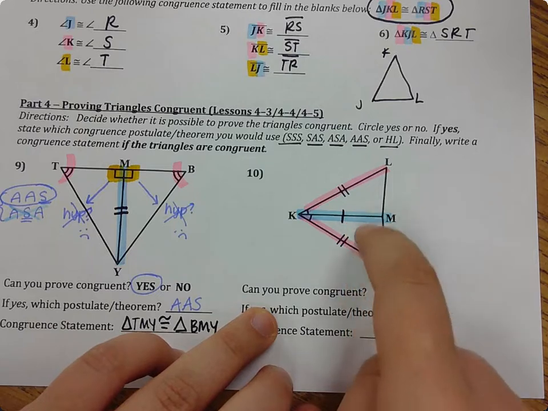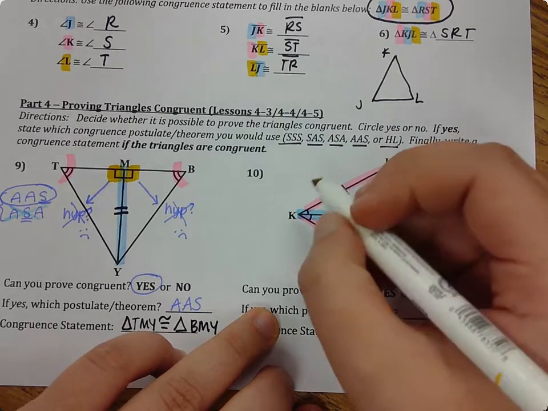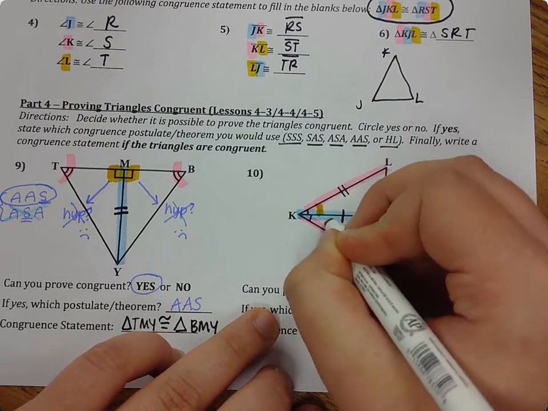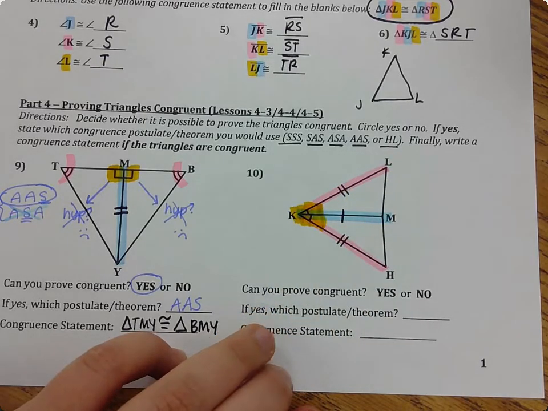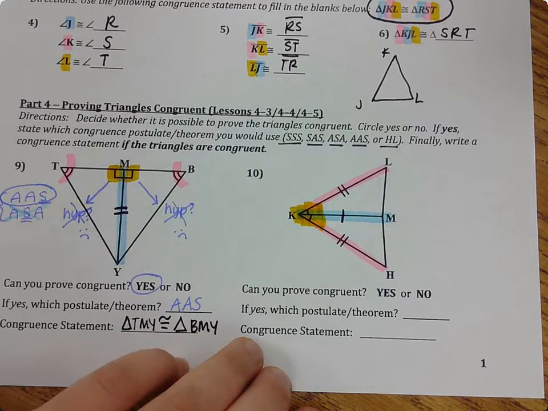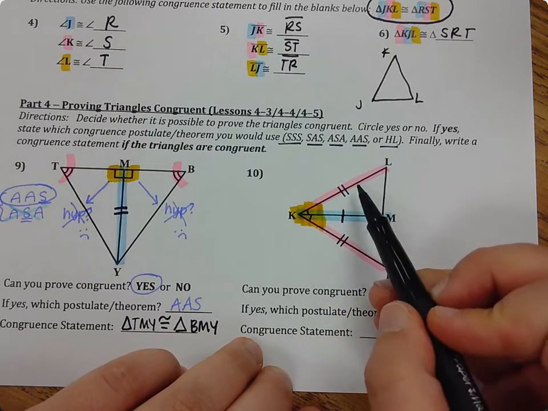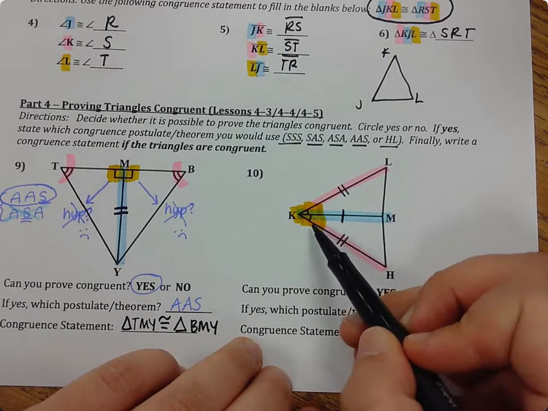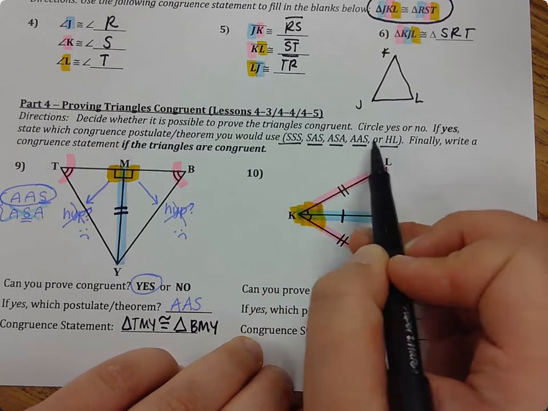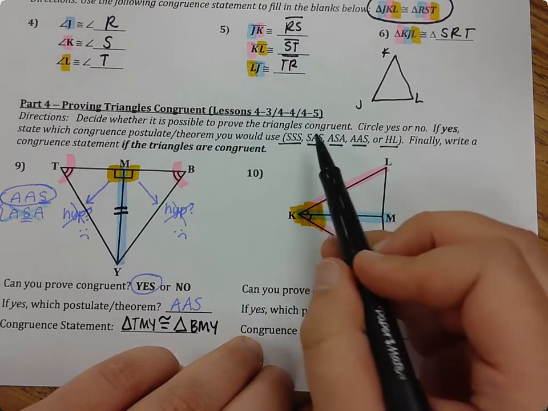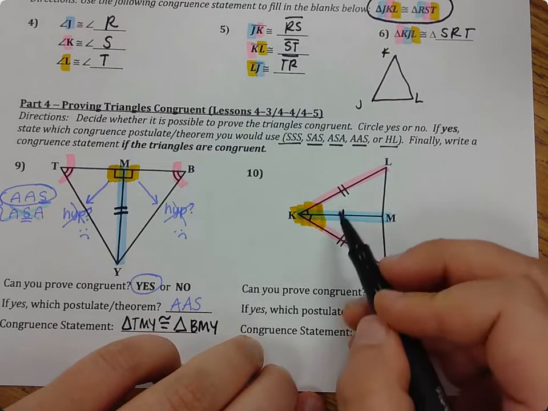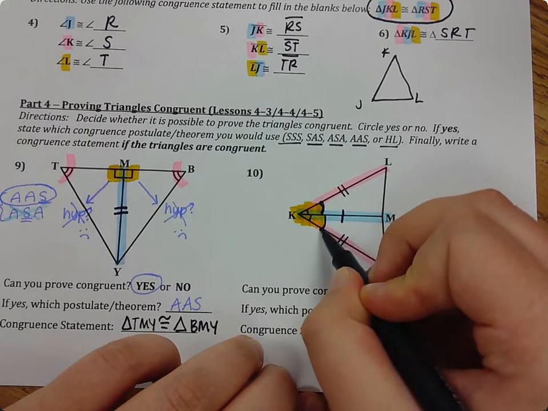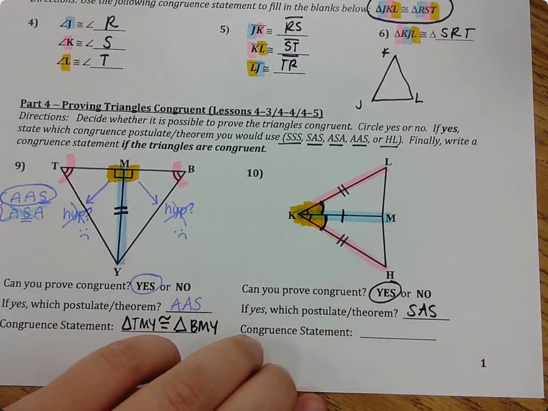I've got a side and a side, a side and a side. And then the angle here is marked, K is marked. I'll highlight that in big. So taking a look at my information, I have two sides and an angle. The only one up here that has two sides and an angle is SAS. And the A is sandwiched right in between the pink and the blue lines.